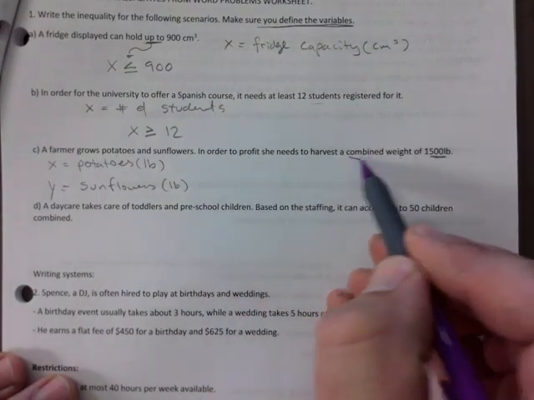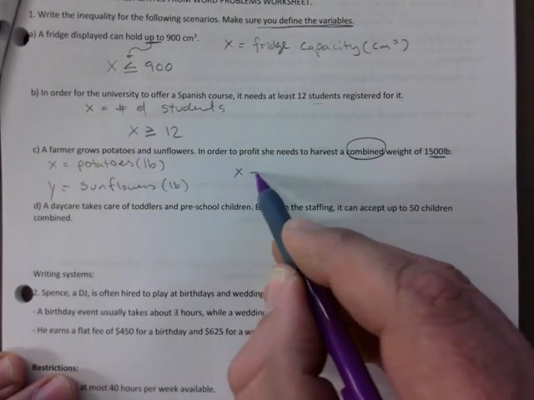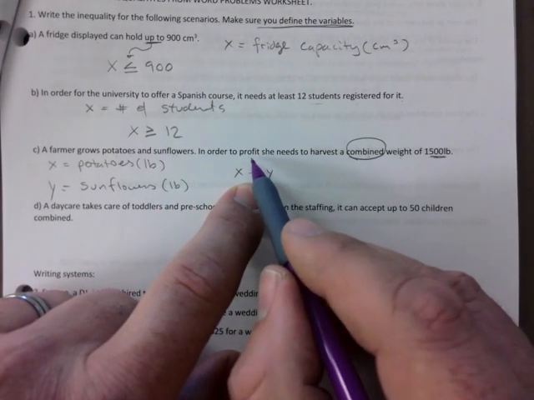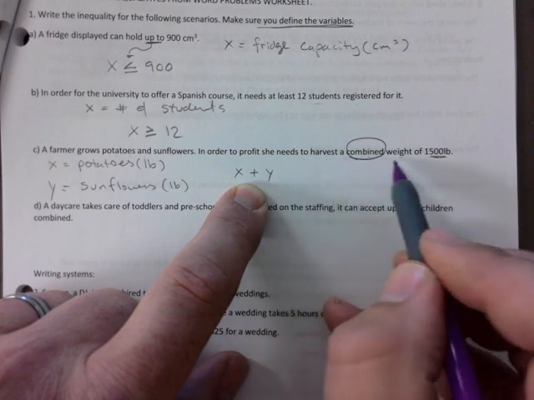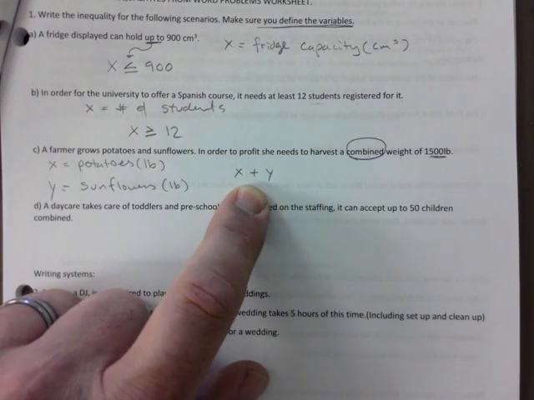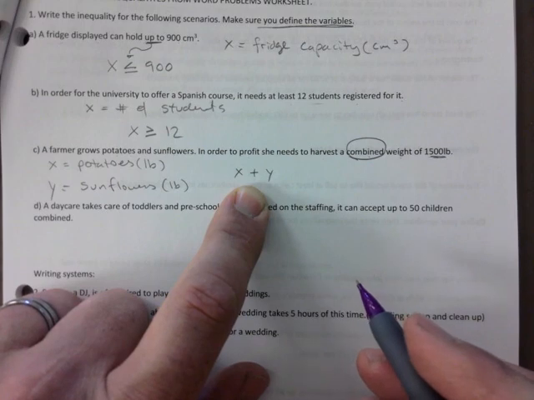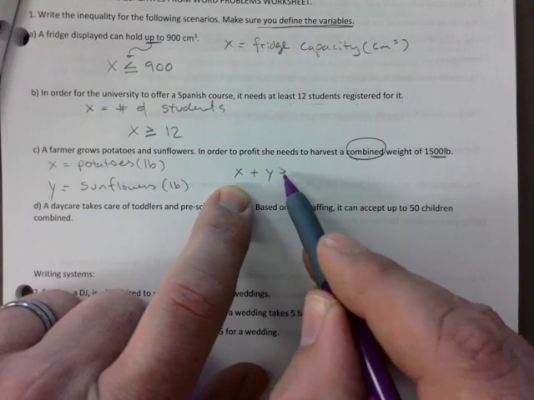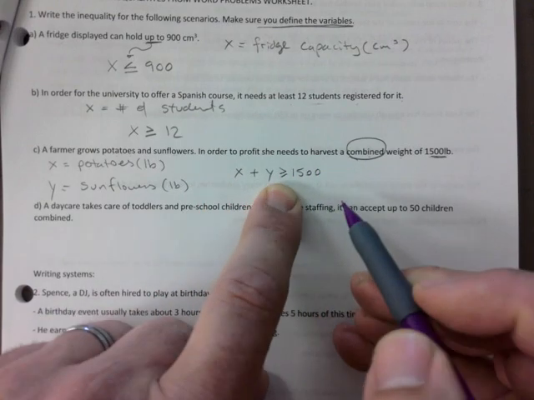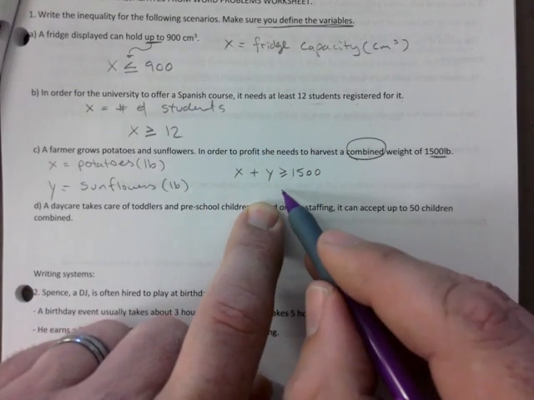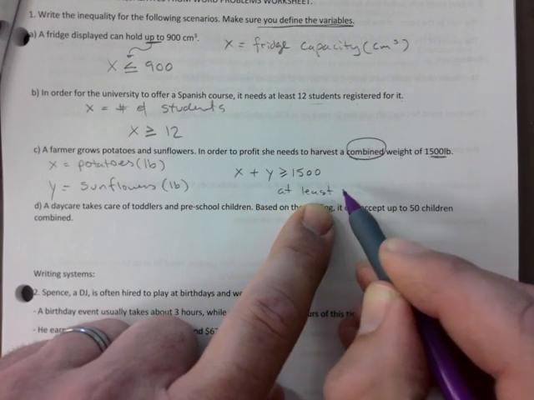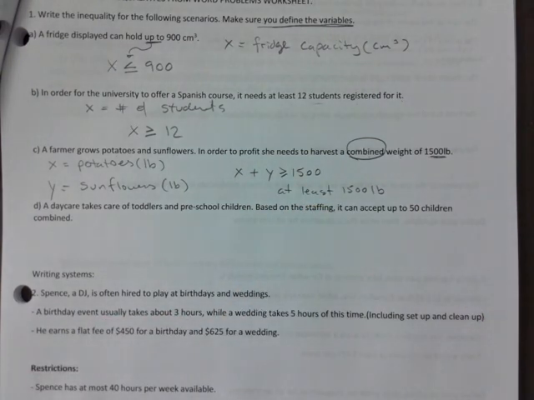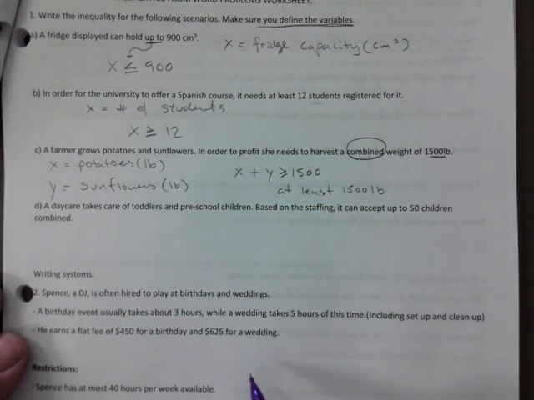So then this combination, you're thinking the number of pounds combined has to be, in order to profit, needs to harvest a combined weight of 1,500. Would you say greater than or equal to? I would say so. If you want to profit, you want to have 1,500 pounds or more. Okay, at least 1,500 pounds. So it could be 1,500 or more. So that's what you would put down there.